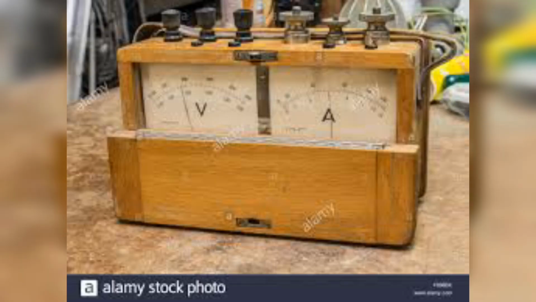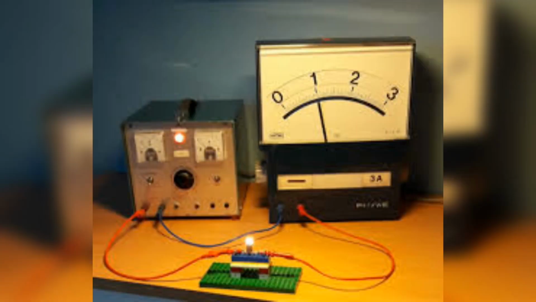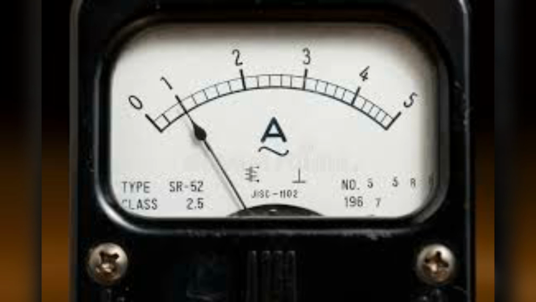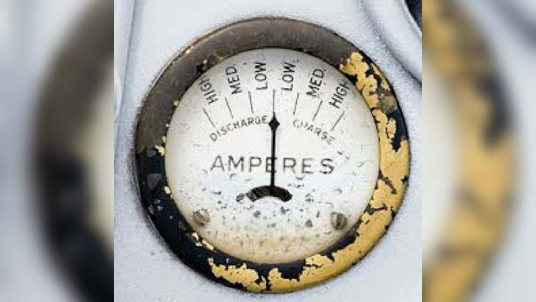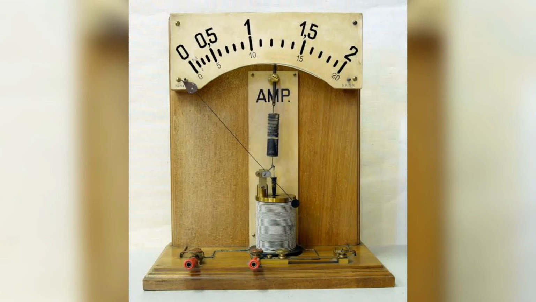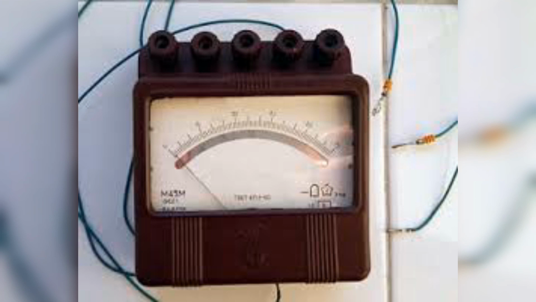What is meant by 1 ampere? 1 ampere is defined as a current that flows with an electric charge of 1 coulomb per second. So 1 coulomb per second is equal to 1 ampere of electric current. Electric current was also measured in coulombs in the initial discoveries. The definition of 1 ampere: 1 ampere is defined as a current that flows with an electric charge of 1 coulomb per second.